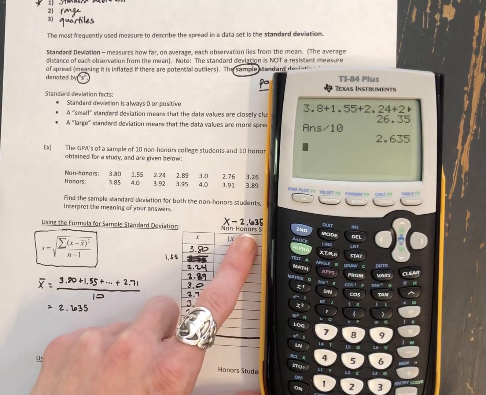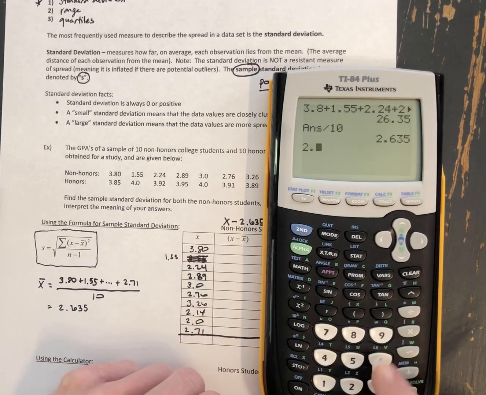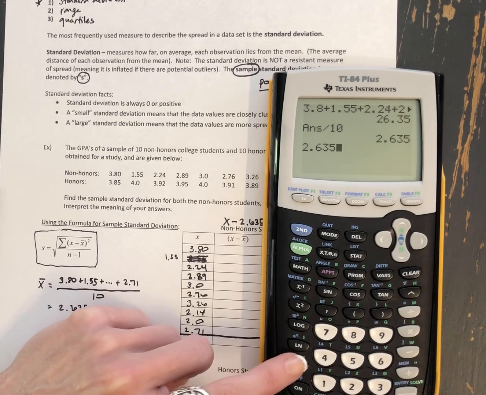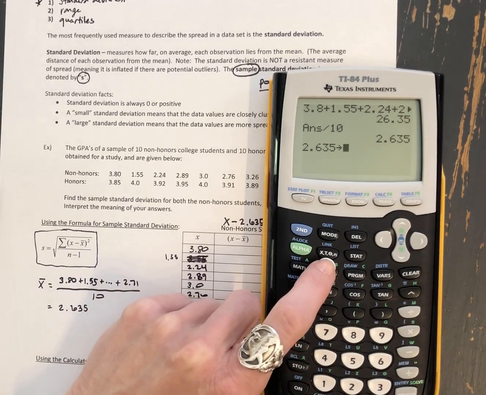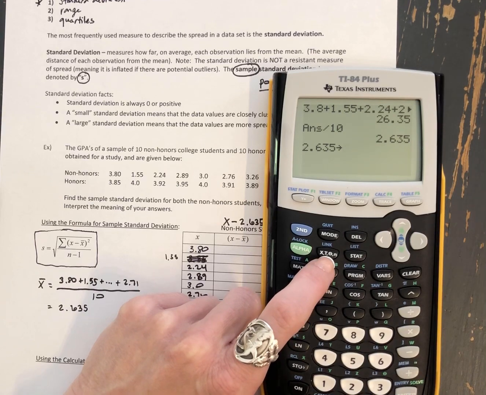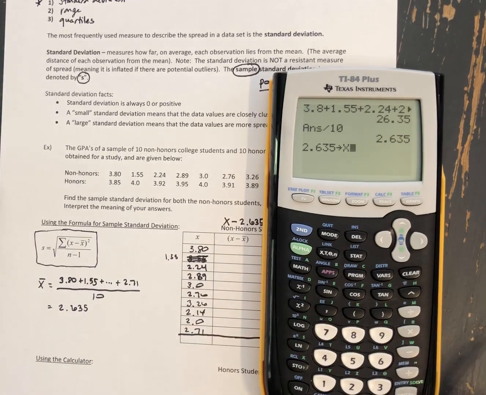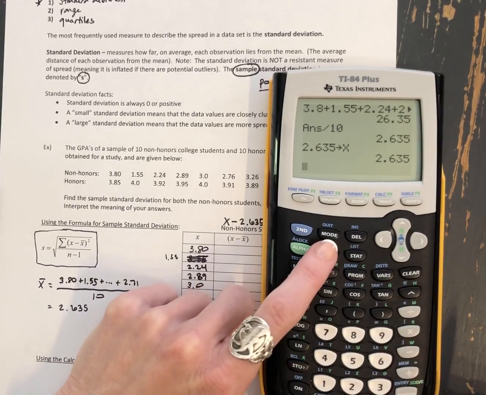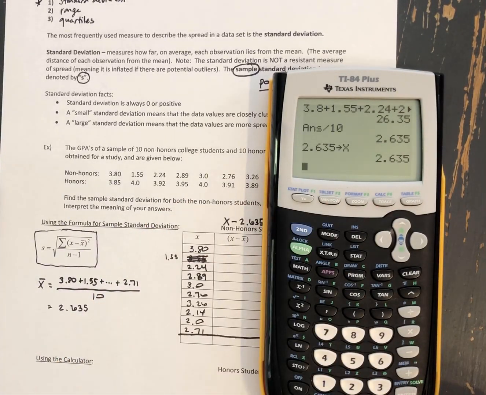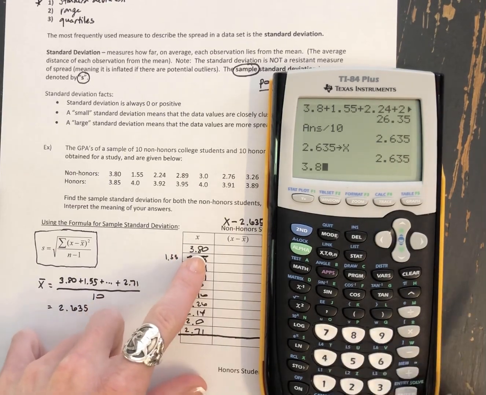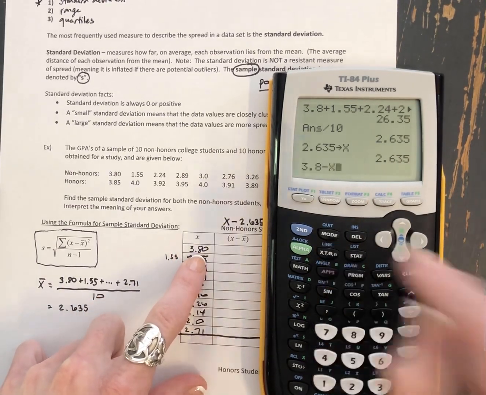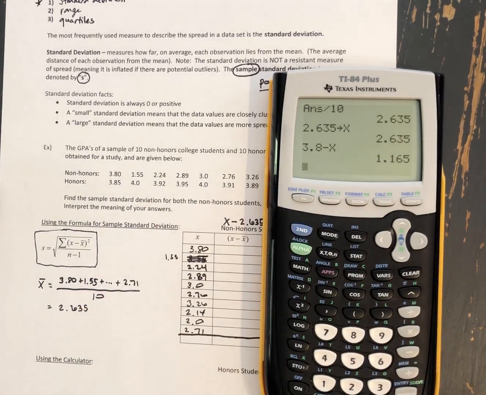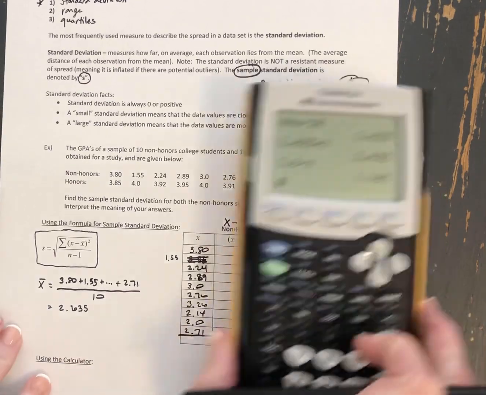So I'm going to take this 2.635, and I'm going to hit the store key along the bottom left, and then I'm going to hit the x, t, theta, n key, and hit enter. And now anytime I press this x, t, theta, n key, it's going to use 2.635. So I want 3.8 minus x, where I stored x to represent 2.635. That gives me 1.165.